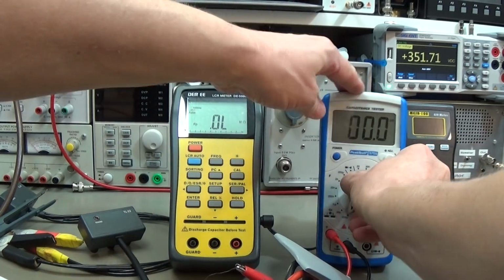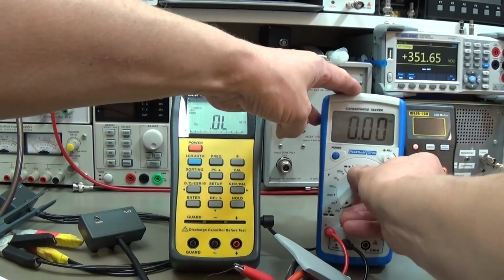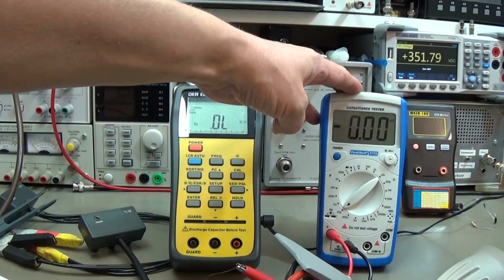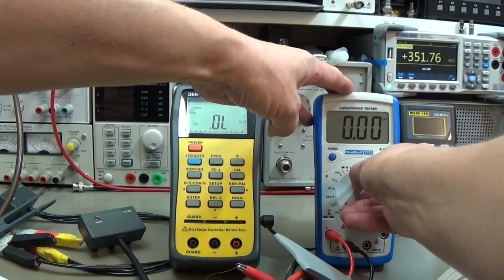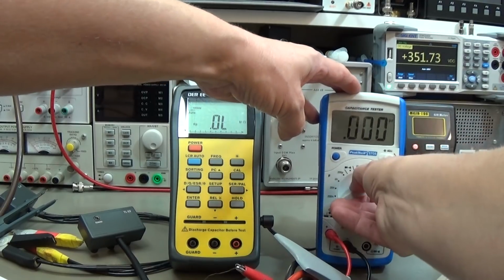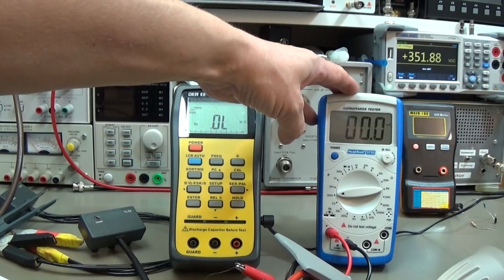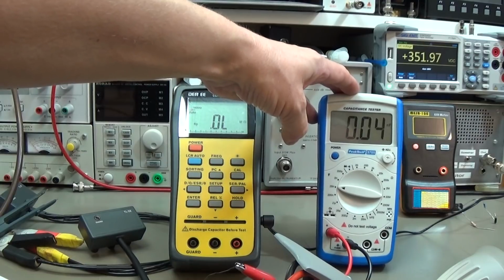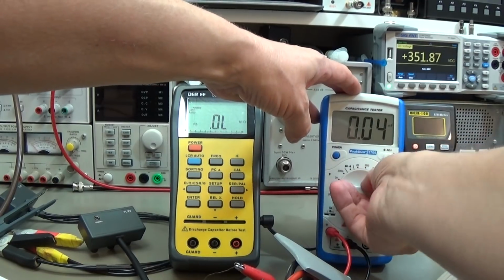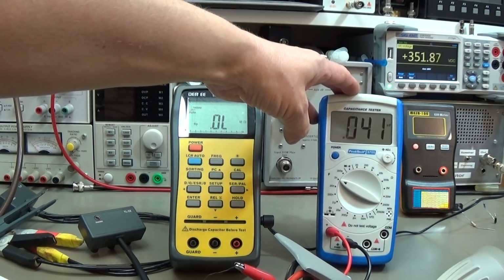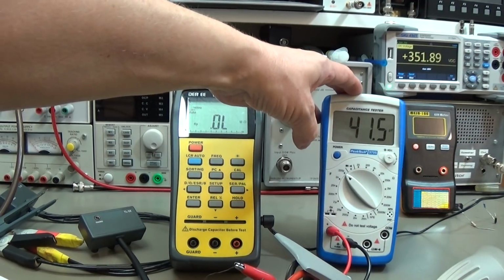Oh my goodness. Okay, so 200 microfarad, he is not reading. On 20 microfarad the meter is not reading. 2 microfarad it is not reading. 200 nanofarad the meter is not reading. 20 nano, it starts reading something. Let's go to 2 nano and that is really funny.